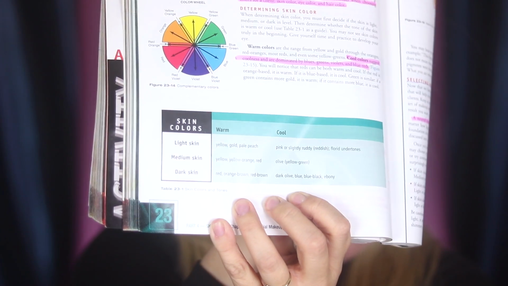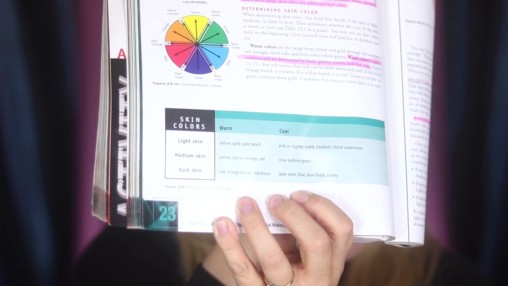It's interesting because I'm noticing that olive is not an option under light skin, and I am definitely light olive. My face always looks pink because of my hormones, but my neck in person is like light green. But it looks like for medium and deep, olive is under the cool toned category, which is weird.